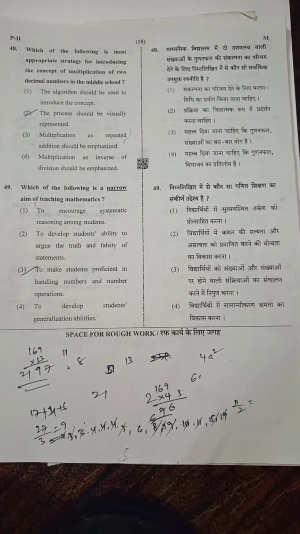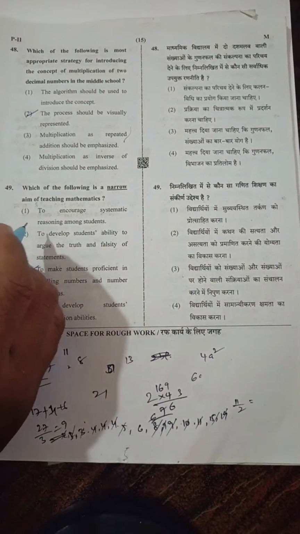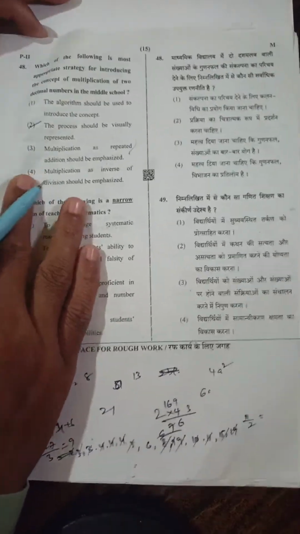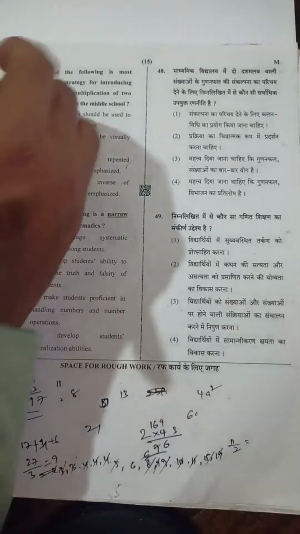Good evening, everyone. Let's continue our class with CTET's math methodology. Now we are going to see the first question of the previous year of the methodology.